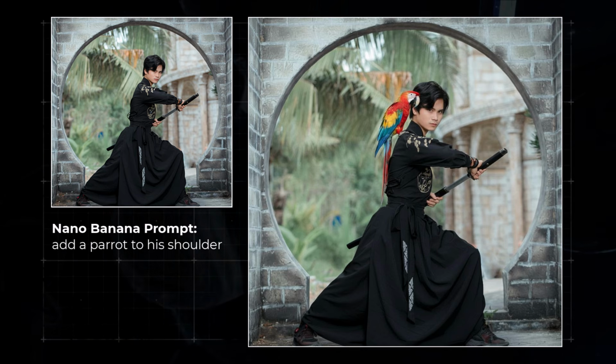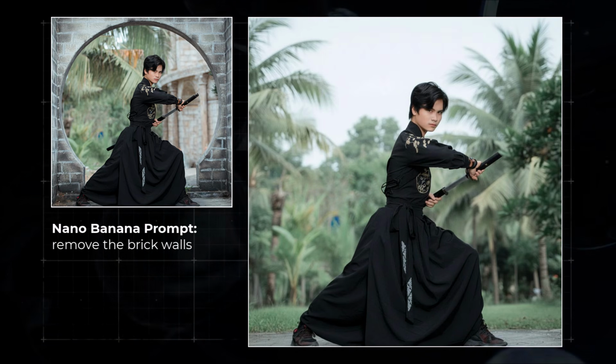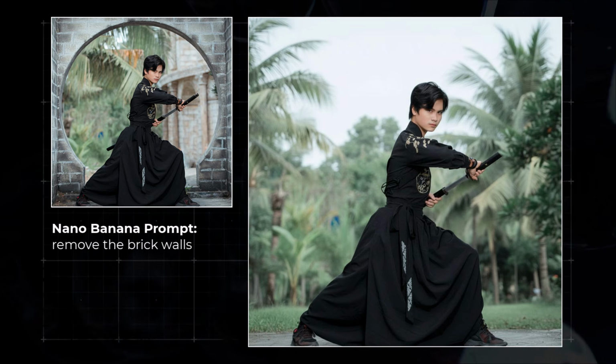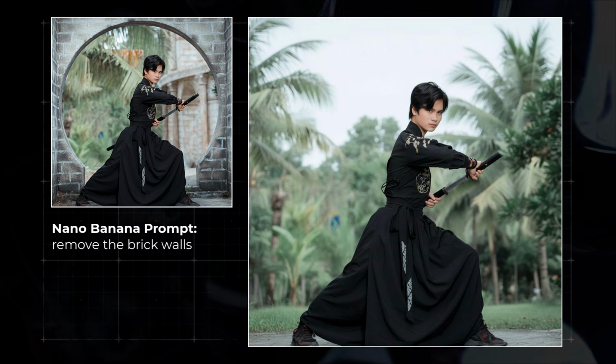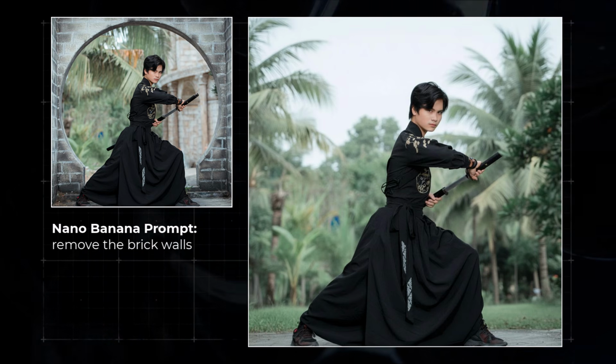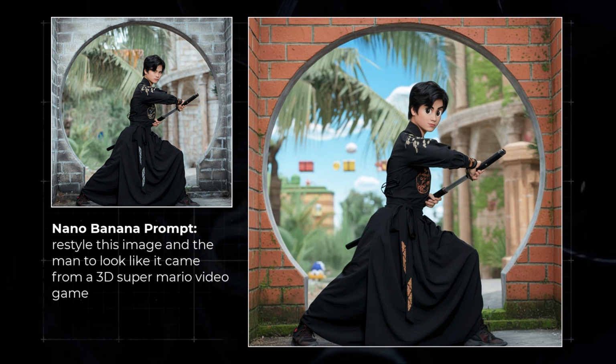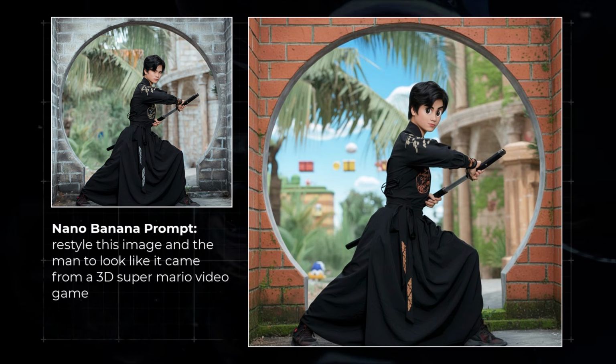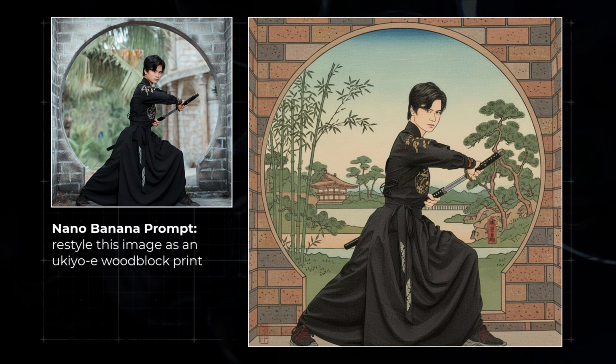We've been able to quite easily add a parrot. But if you want to remove something, such as remove the brick walls, we're then able to remove all the bricks, not just in the background around him, but behind the window. We also restyle it to look more like a Mario level. I love what it did with his eyes here.